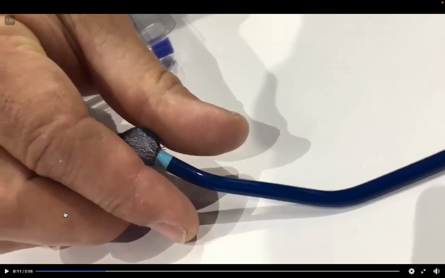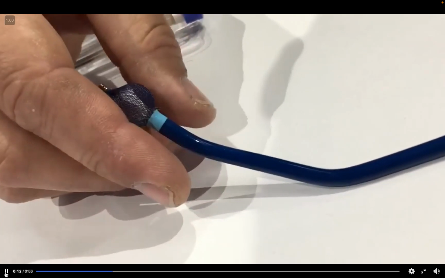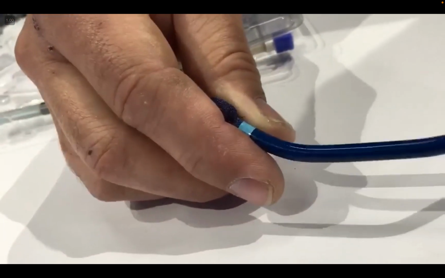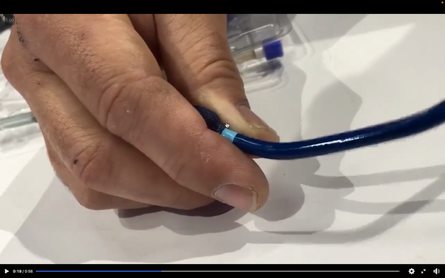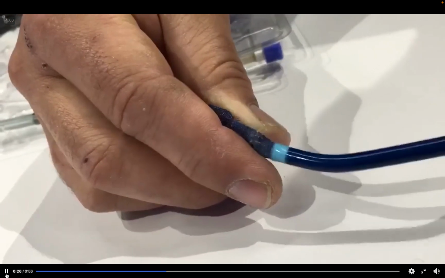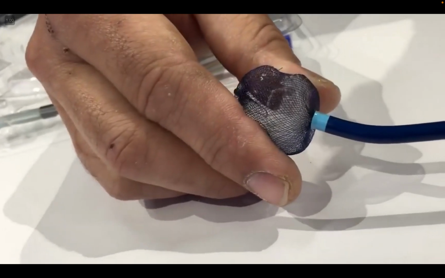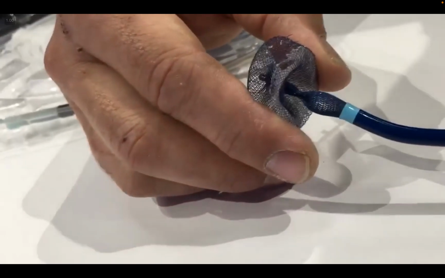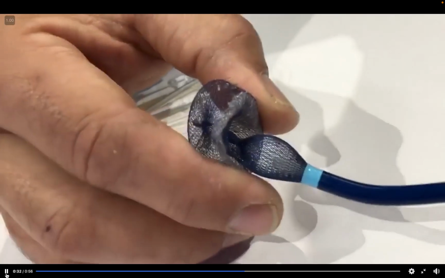So you can see the self-expanding nature of this actual device through this outer sheath. I'm not sure if this is 14 or 16 French, but this is a very large sheath. You can see there are penetrating hooks or wires that allow for anchoring stability. The material in here, is this to help with endothelialization? Yeah, it's polyester mesh.